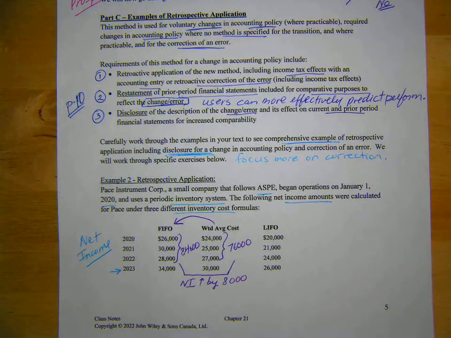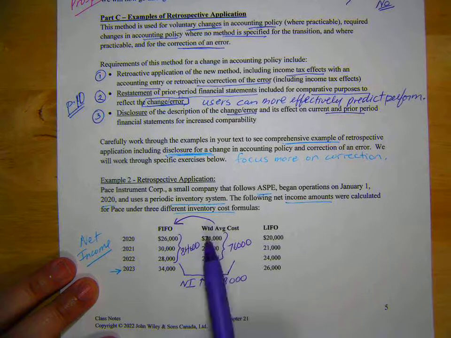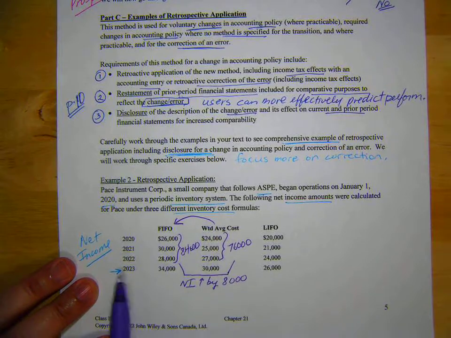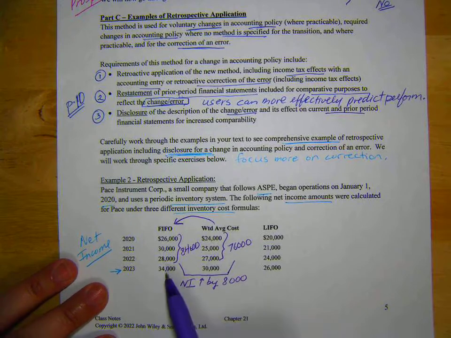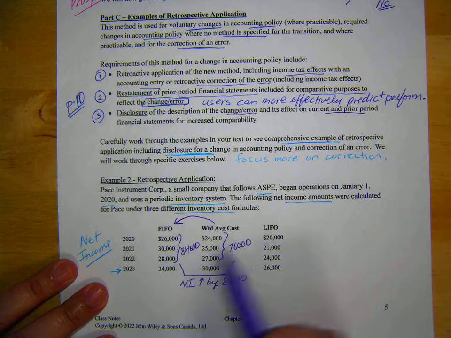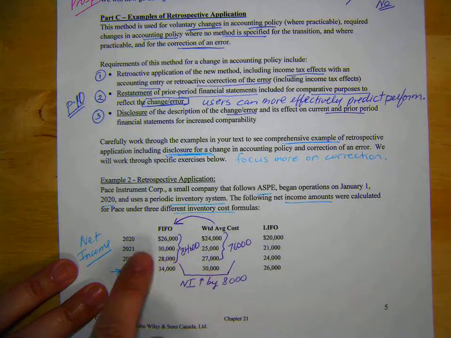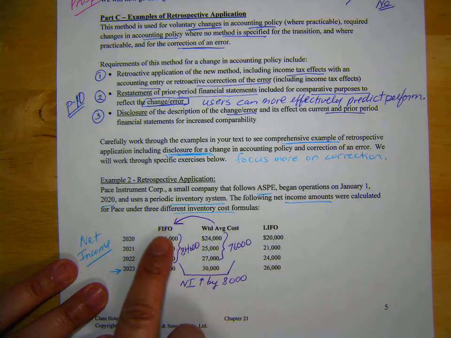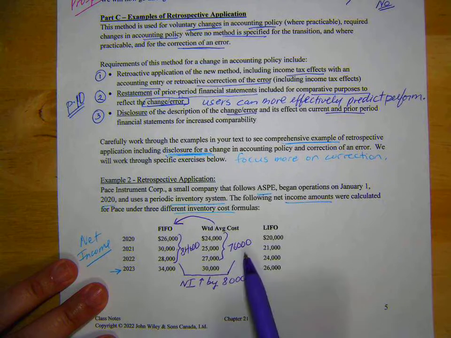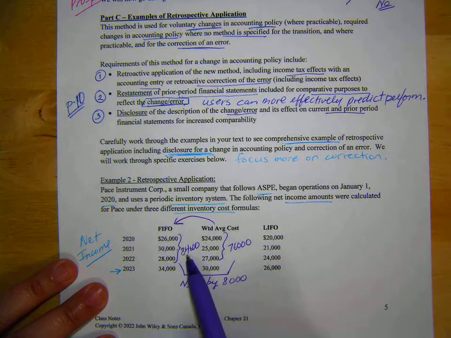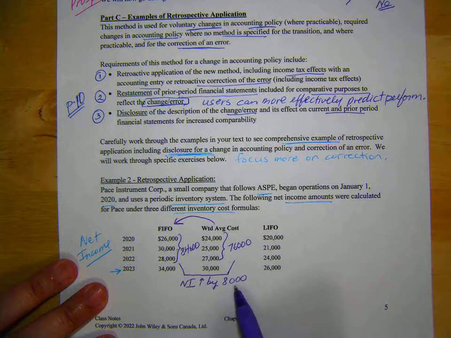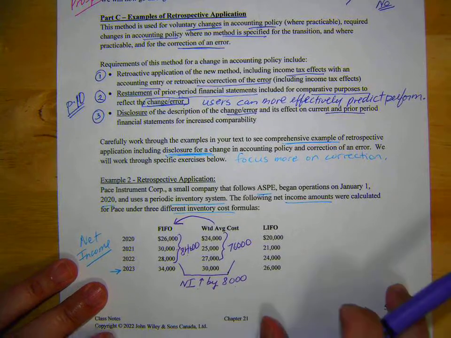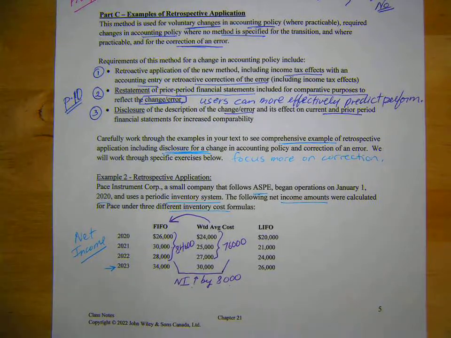So I'm just going to recap. We're switching from weighted average to FIFO. We're doing it in 2023, so this is still open. So we had to calculate how much the net income would have been if we would have been using weighted average or if we would have been using FIFO. We're switching from here to here, so it went up by 8,000. That's how much we're going to have to be adjusting. So back on page 6.